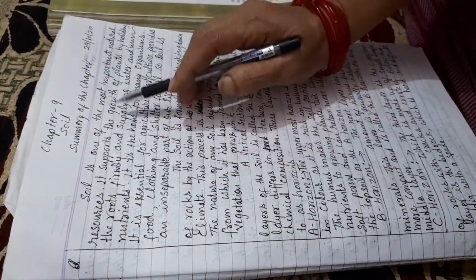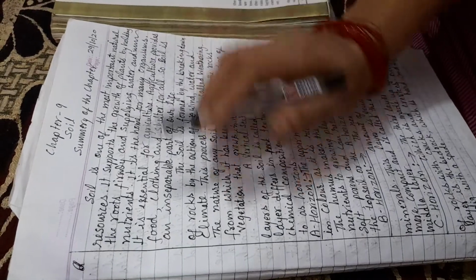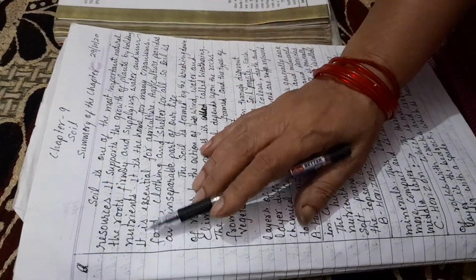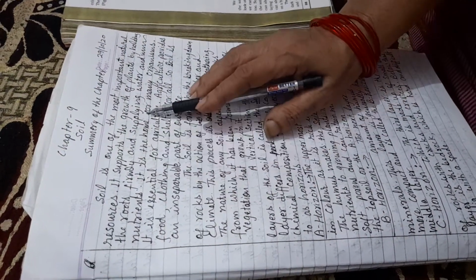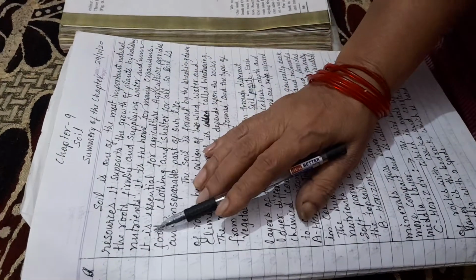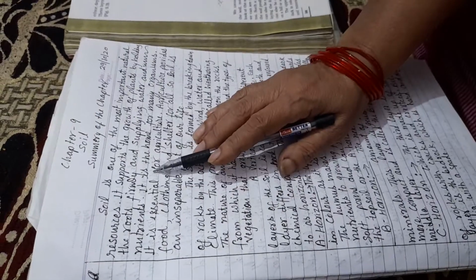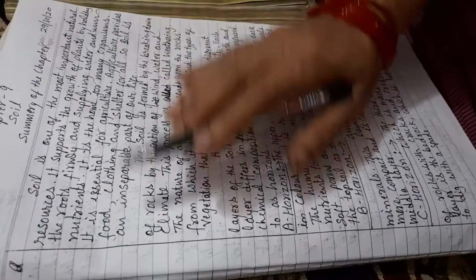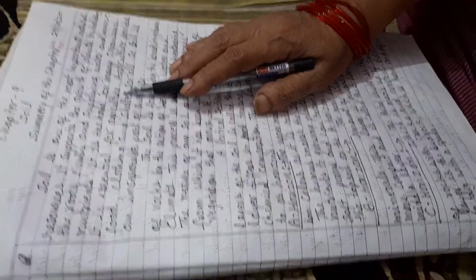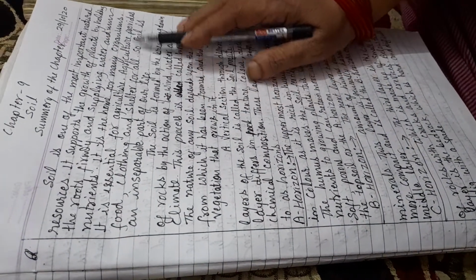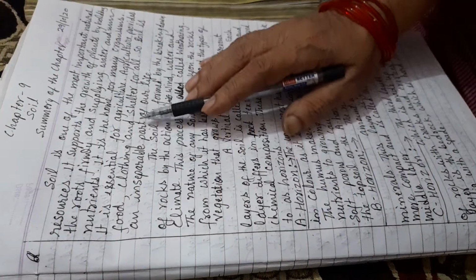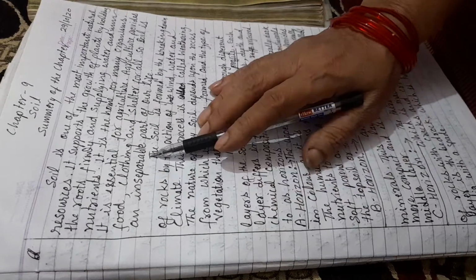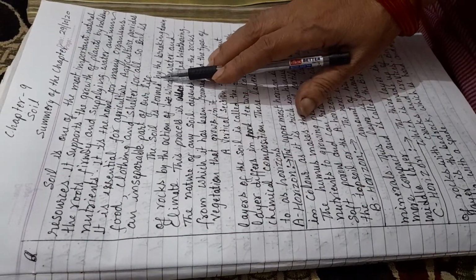Soil is one of the most important natural resources. It supports the growth of plants by holding the roots firmly and supplying water and nutrients. It is the home for many organisms. It is essential for agriculture. Agriculture provides food, clothing, and shelter for all. So, soil is an inseparable part of our life.